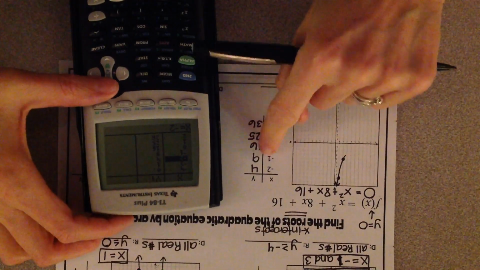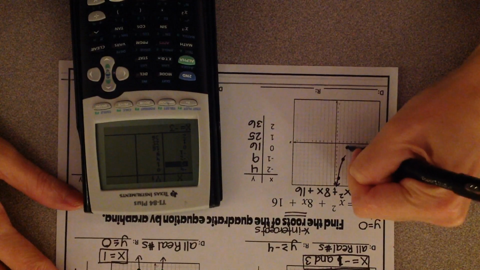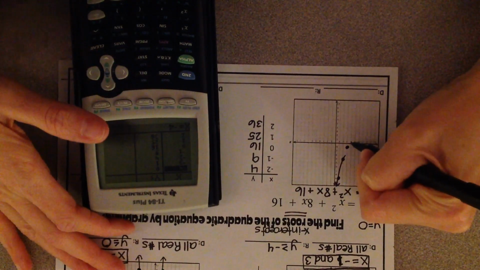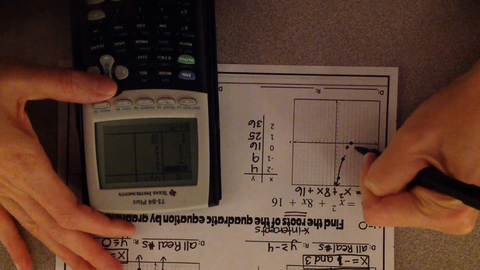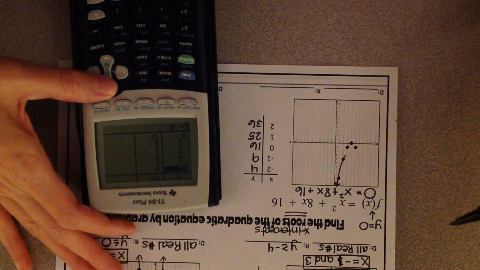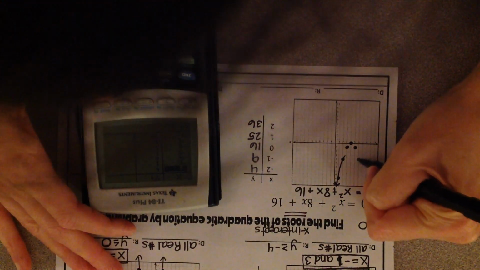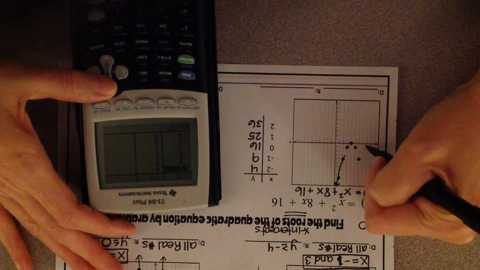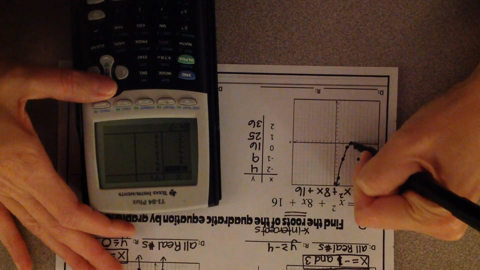So now let's see if I can get some: -3, 1; -4, 0; -5, 1; -6, 4; -7, 9. So it looks like this is how it goes.